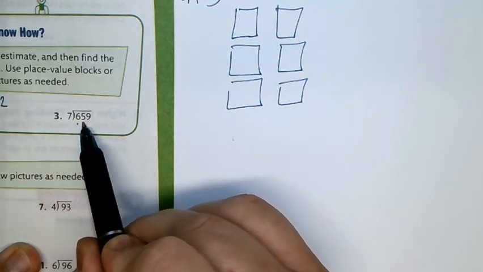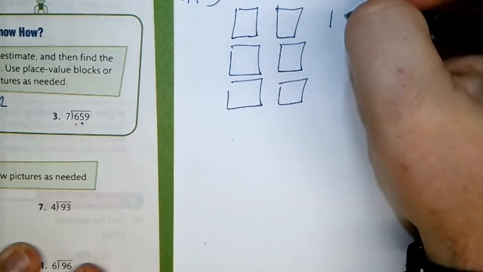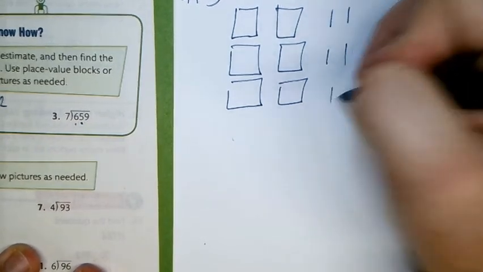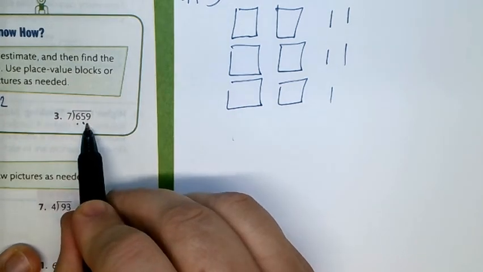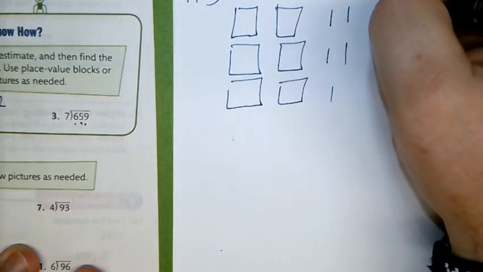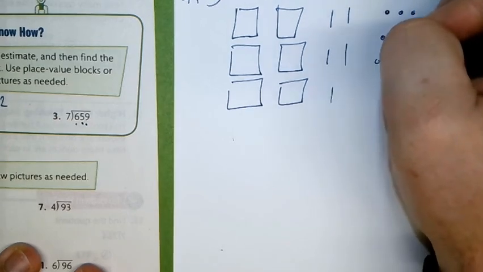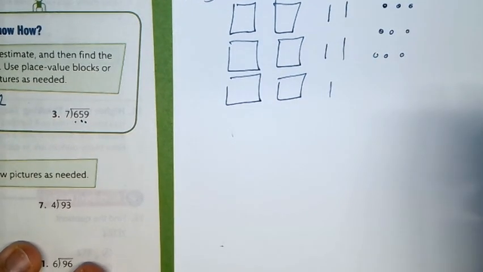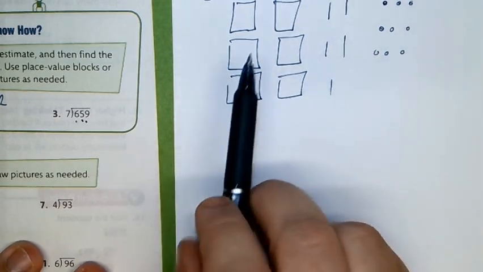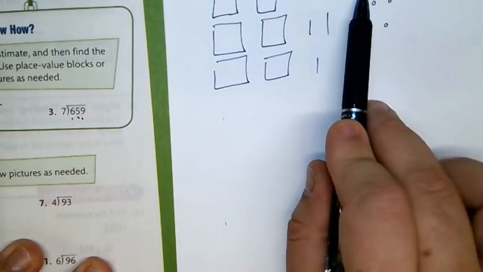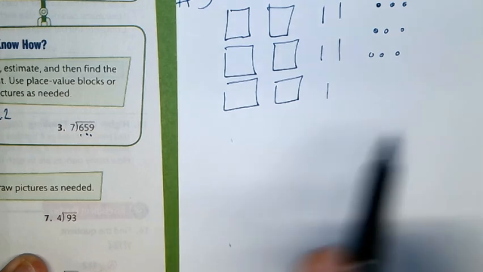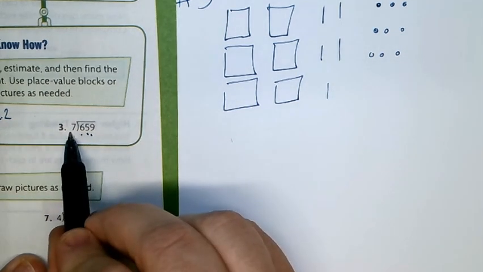How many tens do I need? Well, I need 5 tens. So 1, 2, 3, 4, 5. How many ones do I need? 9. 1, 2, 3, 4, 5, 6, 7, 8, 9. All right. Now I go, okay, this is 659. All right. What do I want to divide that into?